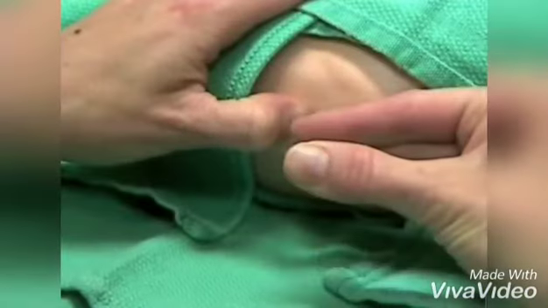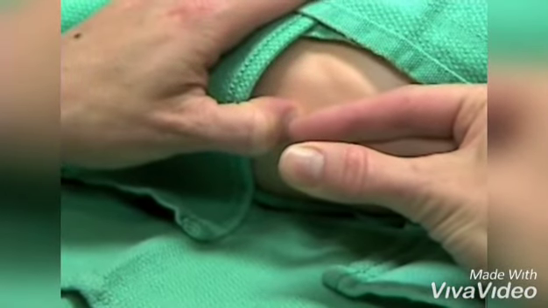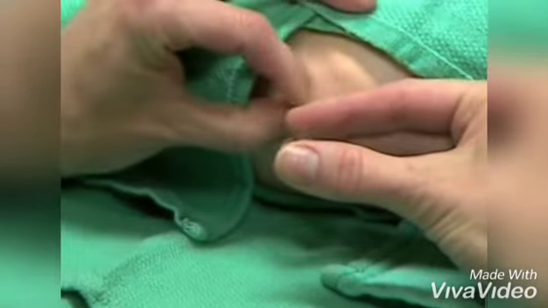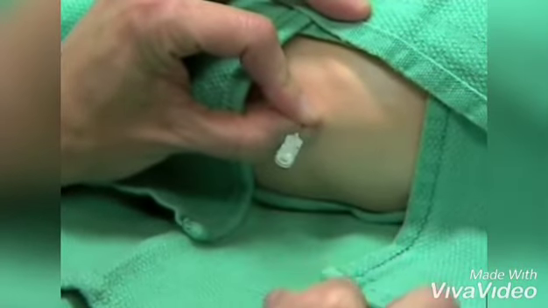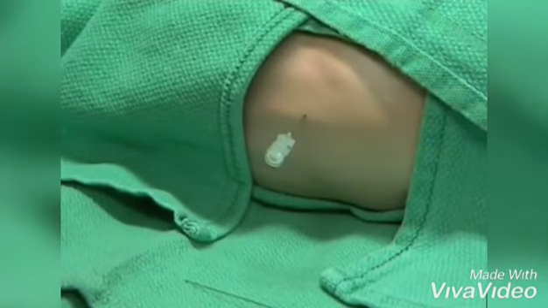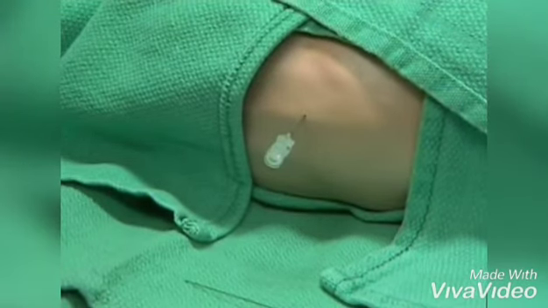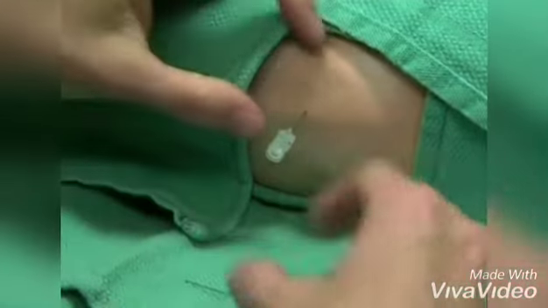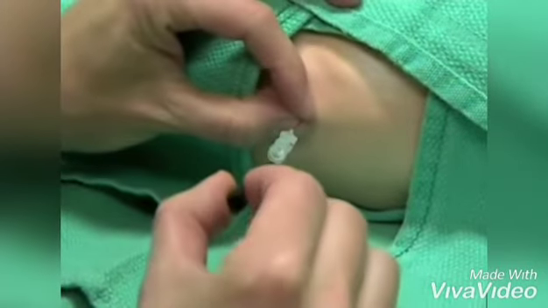As you move the needle in, you may or may not feel a change in resistance, often called a pop. If you're not sure if there has been a change in resistance, periodically take the stylet out and see if there is CSF flow. If you cannot get flow, put the stylet back in and go a bit further and check periodically.